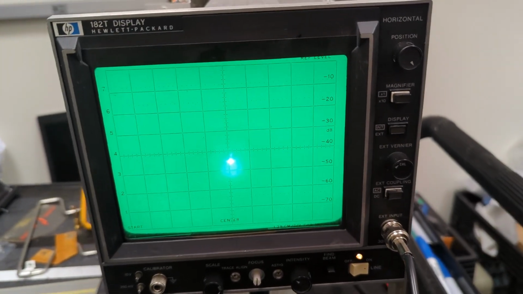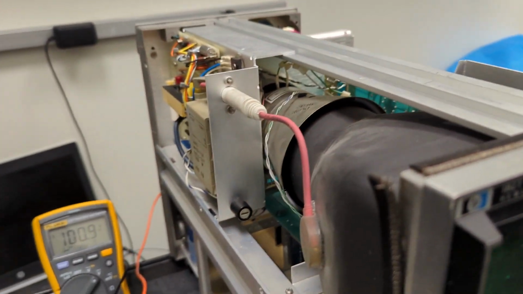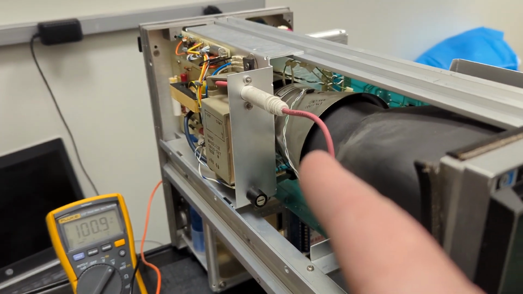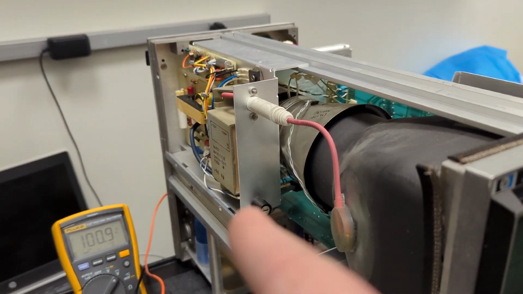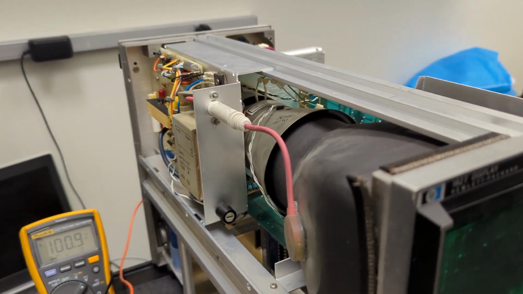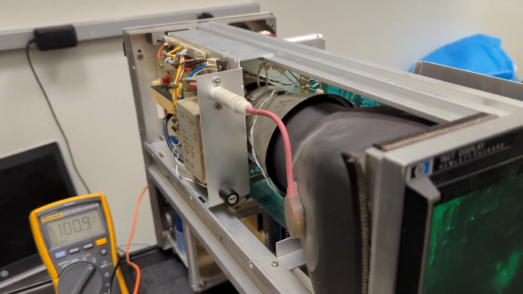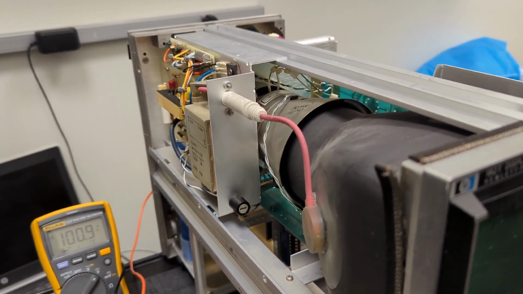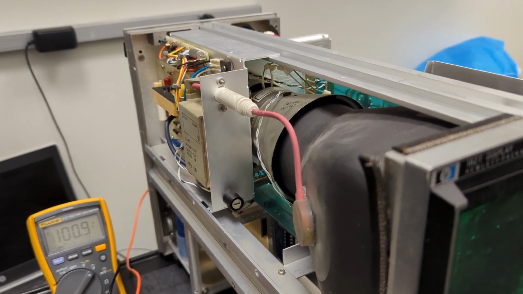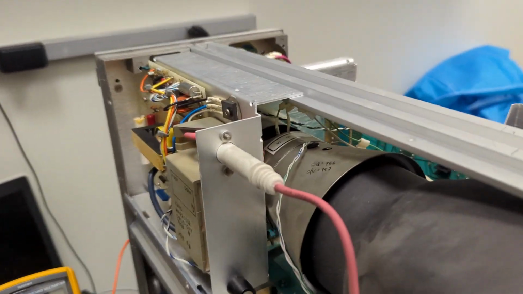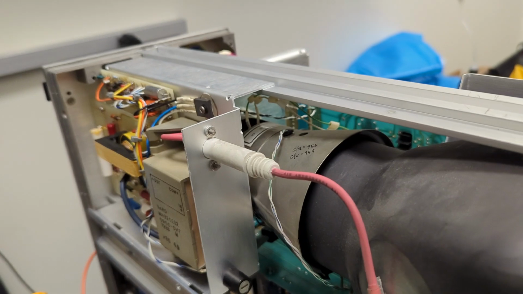Another thing, so I did attempt to measure the output at the HV multiplier, and that was when it was disconnected, by the way, from the CRT. I only got about 7 kilovolts, and I don't know if it was because I couldn't reach all the way back there.